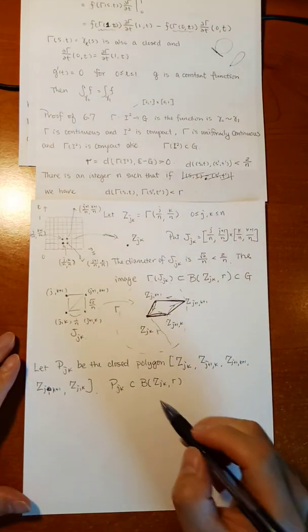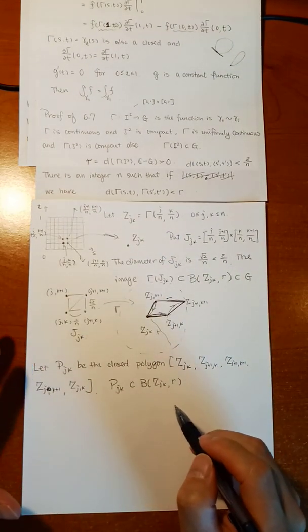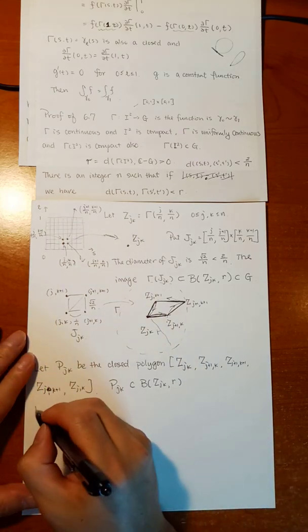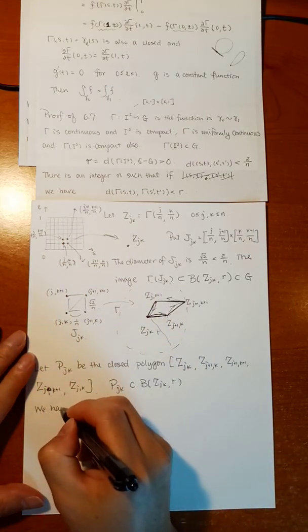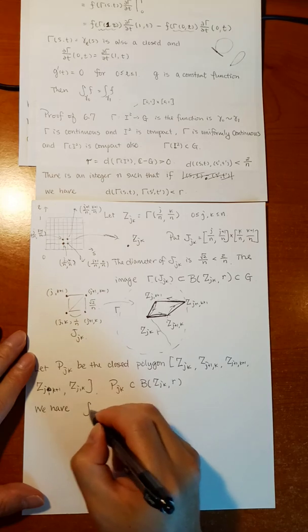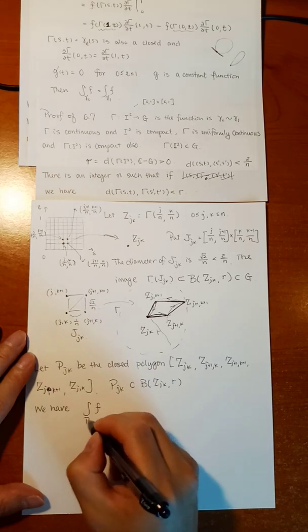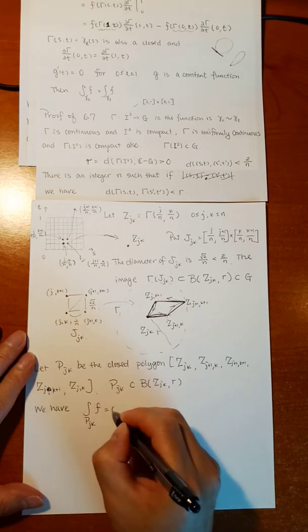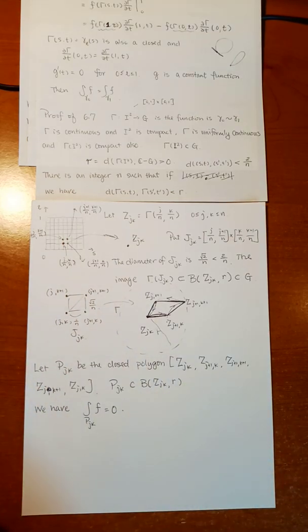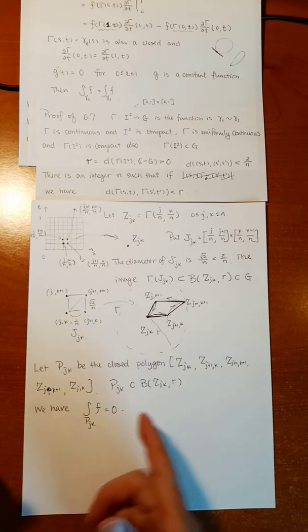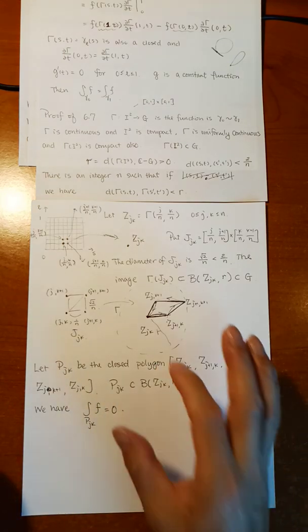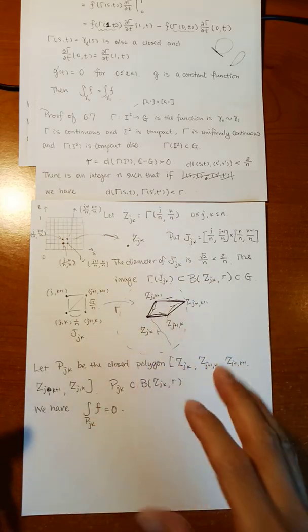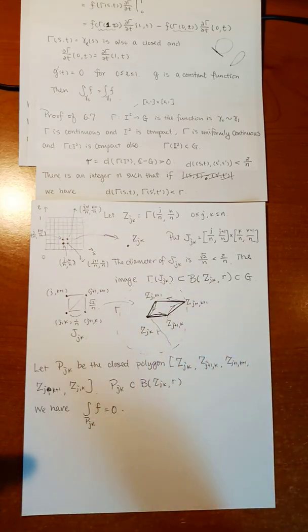Okay, now we can have the integral of f along the polygon Pjk is equal to 0. Why? It's because it's inside the open disk. Whenever it's inside the open disk, an analytic function has a primitive. Remember that?